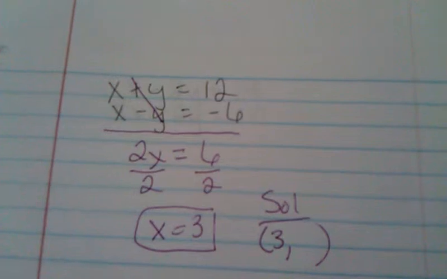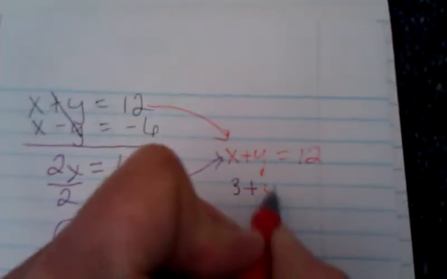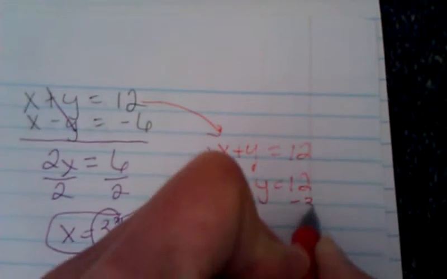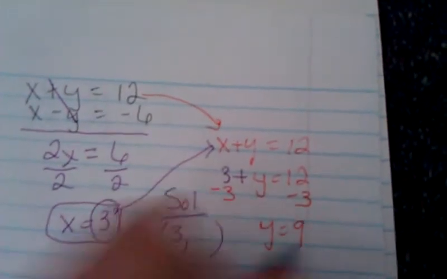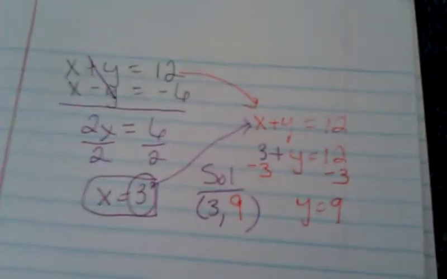My solution, x is 3, but I need to find y. So I'm going to choose this one again: x plus y equals 12. And I'm going to substitute 3 in here for x. So I get 3 plus y equals 12. Subtract 3 from each side. y equals 9. Your solution should be 3, 9.